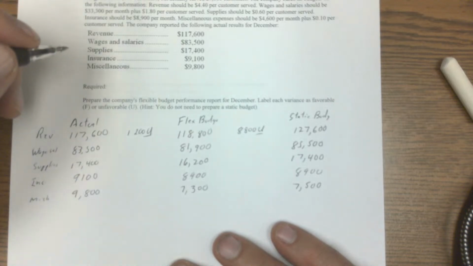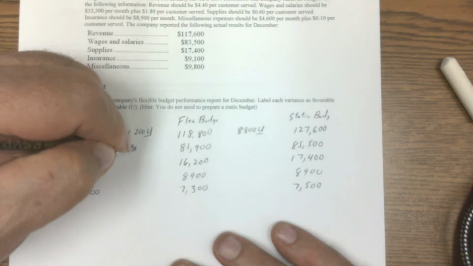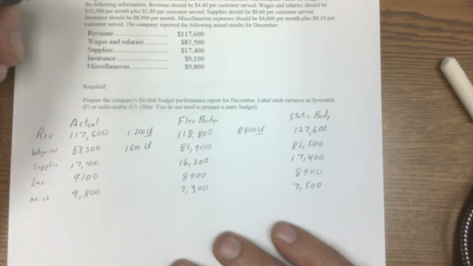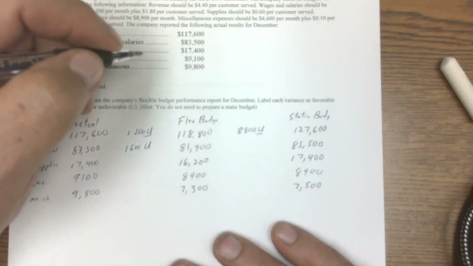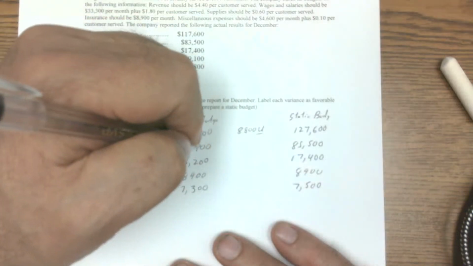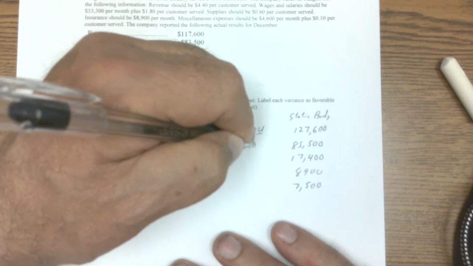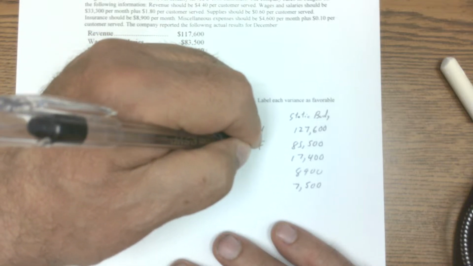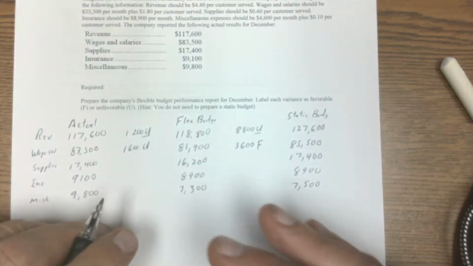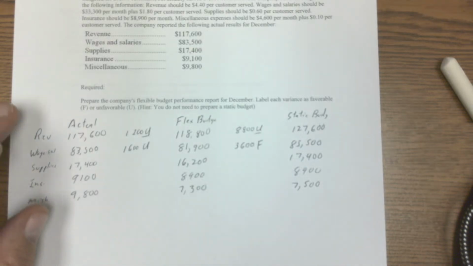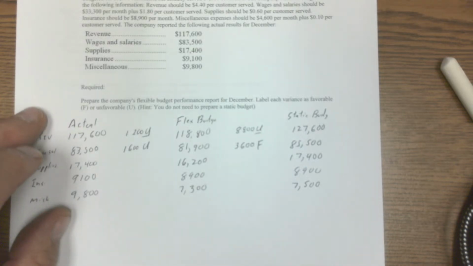Wages and salaries, 1,600 unfavorable. The flexible budget, again, this is one I don't really agree with, but it's 3,600 favorable. I don't really agree that's favorable because it's only favorable because we served fewer customers, but that is the traditional way of noting it.